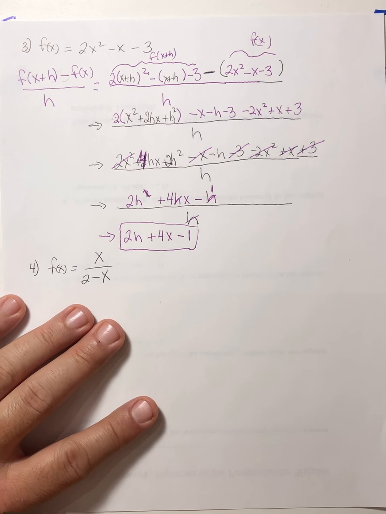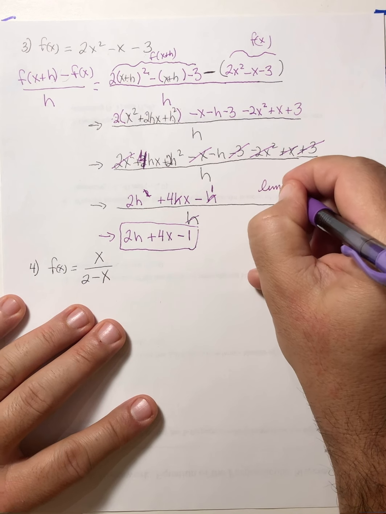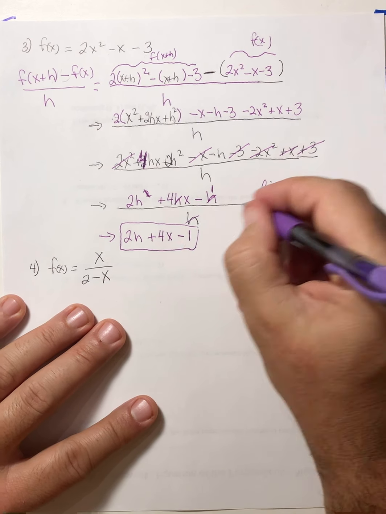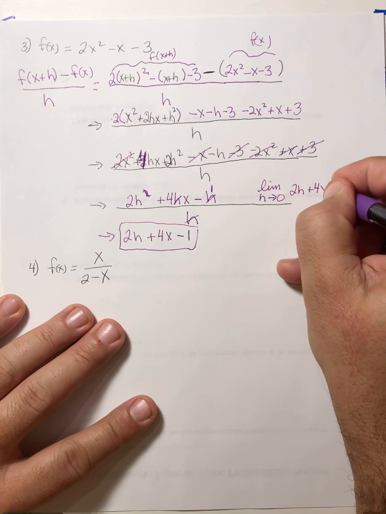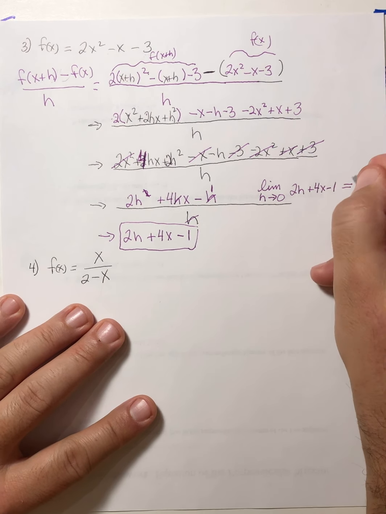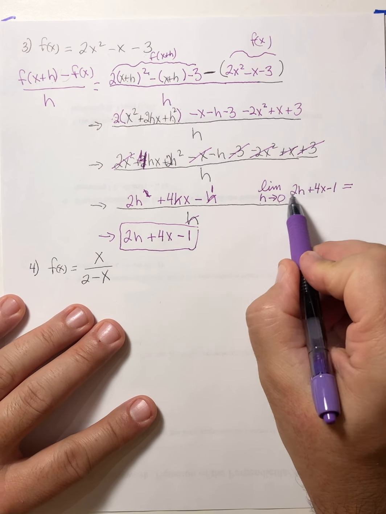Now, remember when I did that little limit piece in the beginning? So the limit as h approaches 0 of this mess is simply equal to, right, as h approaches 0, that just cancels out.